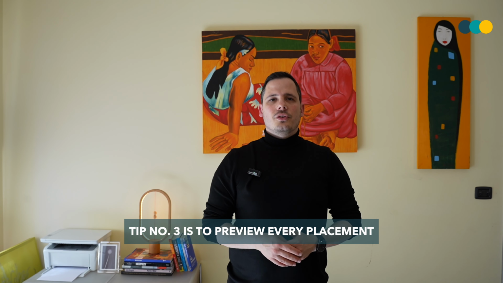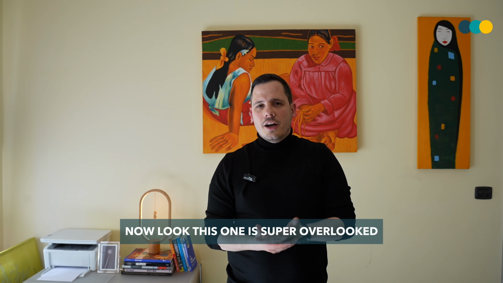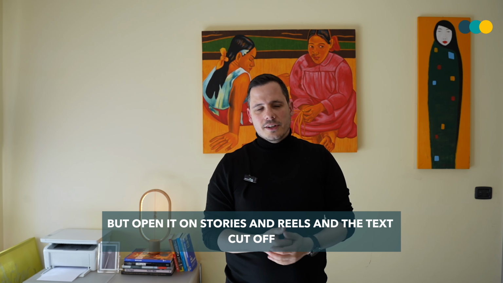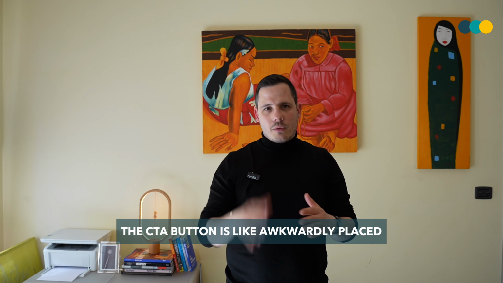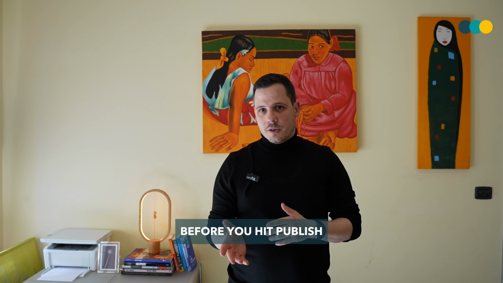Tip number 3 is to preview every placement. Now, look, this one is super overlooked. Your ad might look stunning on the feed, but open it on stories and reels, and the text is cut off, the image is cropped weirdly, the CTA button is awkwardly placed. So preview your ads across all placements before you hit publish.